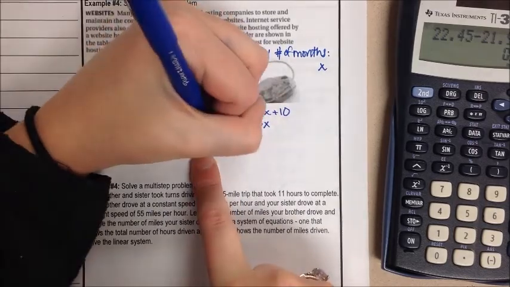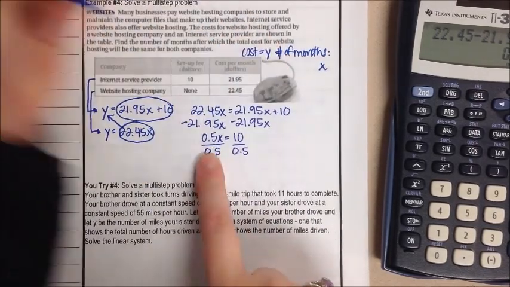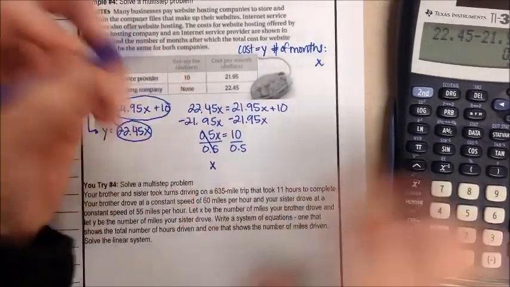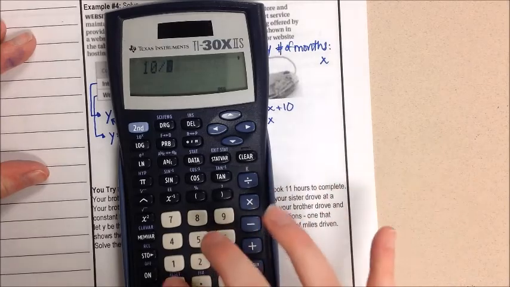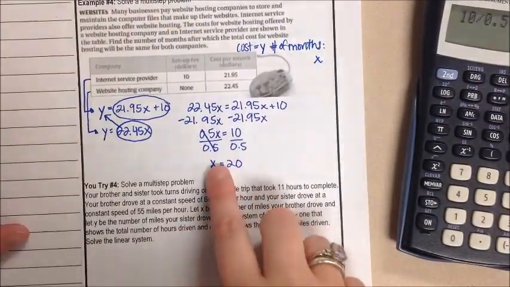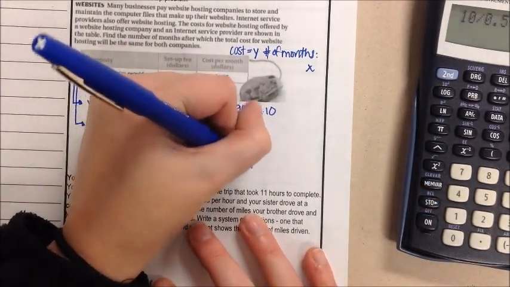So I'm going to divide by 0.5, because those two things are multiplied, so to get rid of it, I have to divide. And then if I divide 10 by 0.5, I get 20. So remember, x represents months, so it's 20 months is when they will be the same.